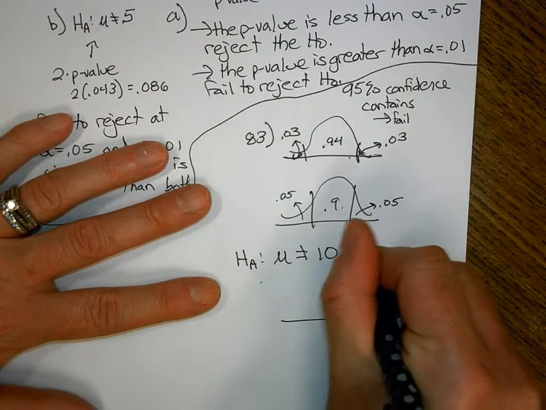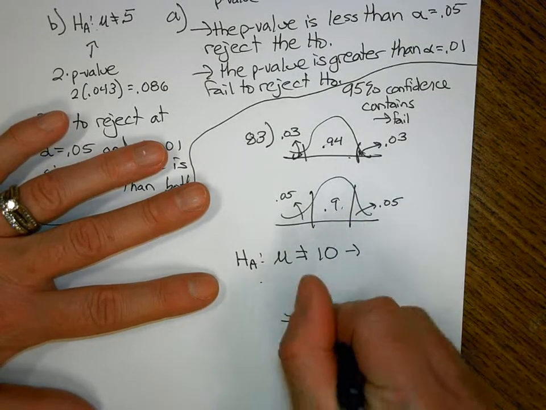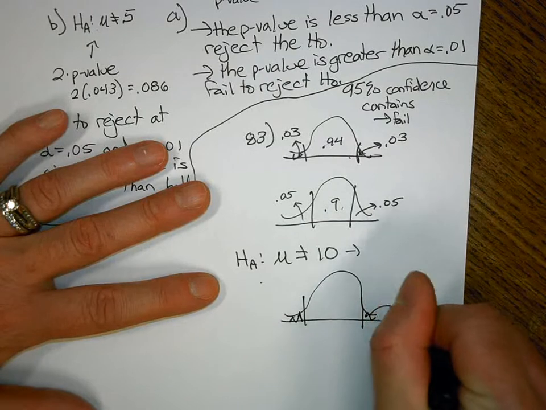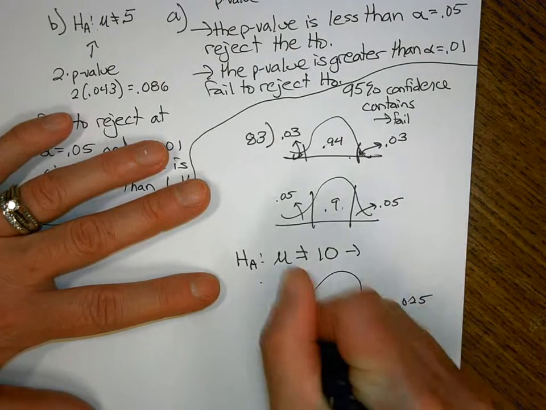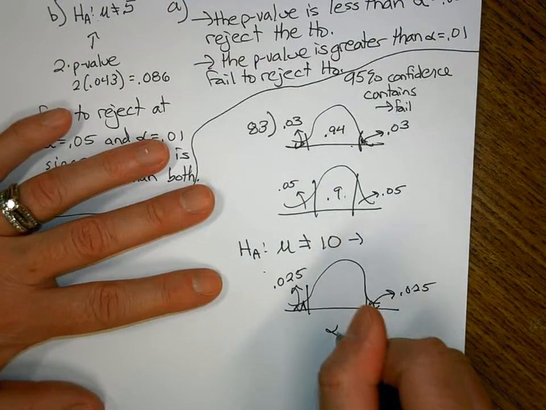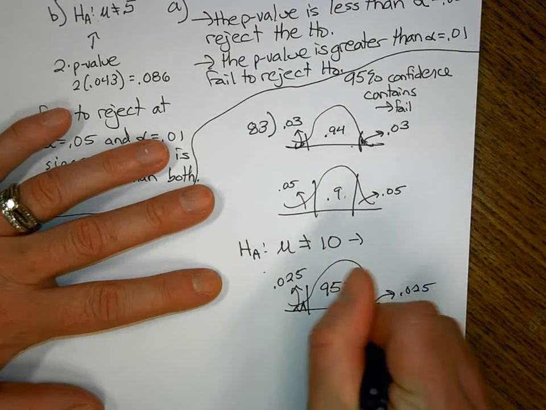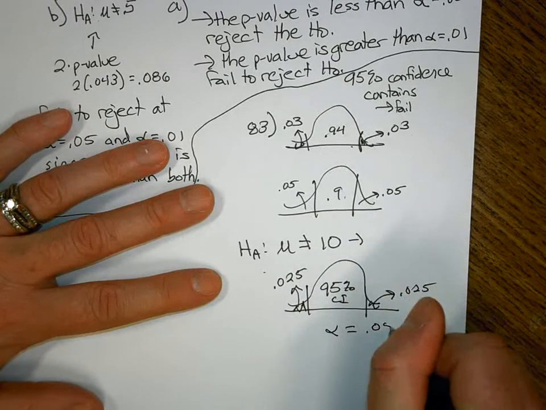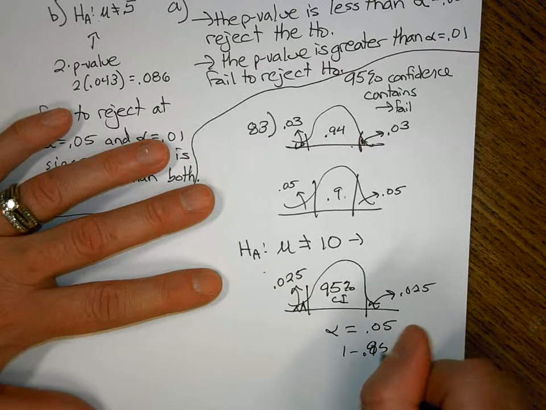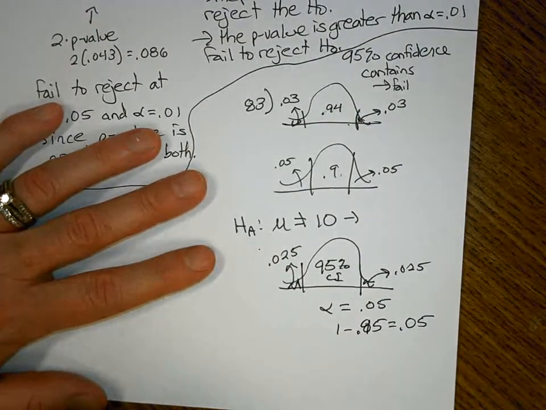you still compare your p-value for 95%. You have to add the two tails. This is 0.025 and this is 0.025. So your alpha level that compares with the 95% confidence interval is 0.05 because it's 1 minus 0.95 equals 0.05.